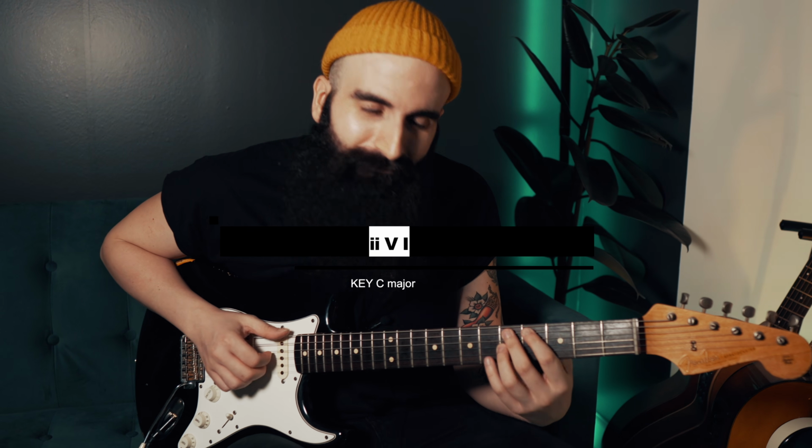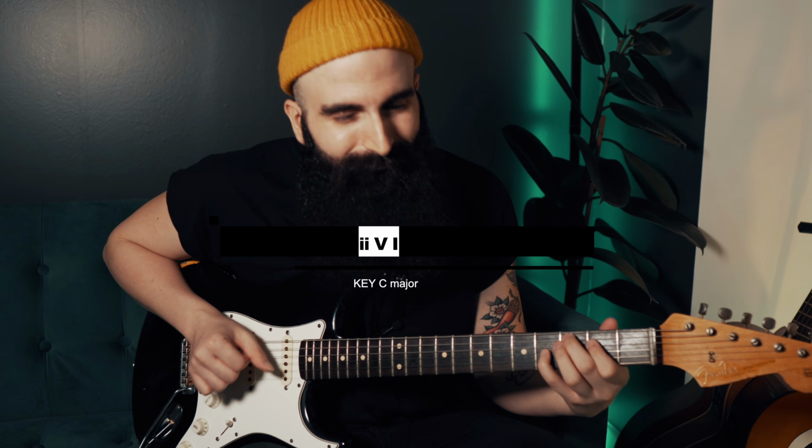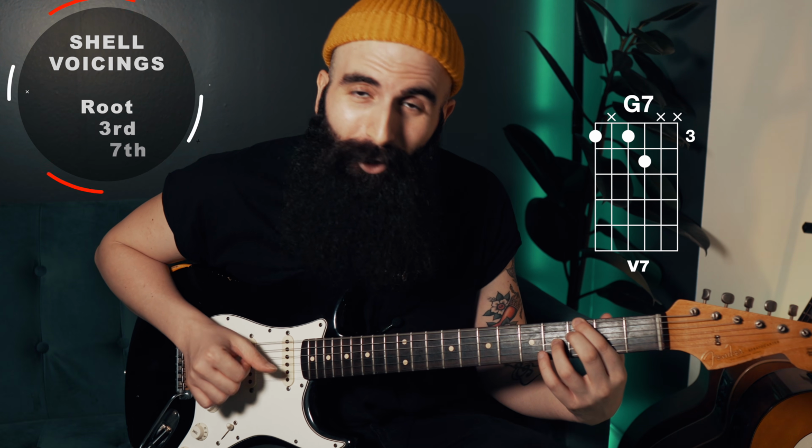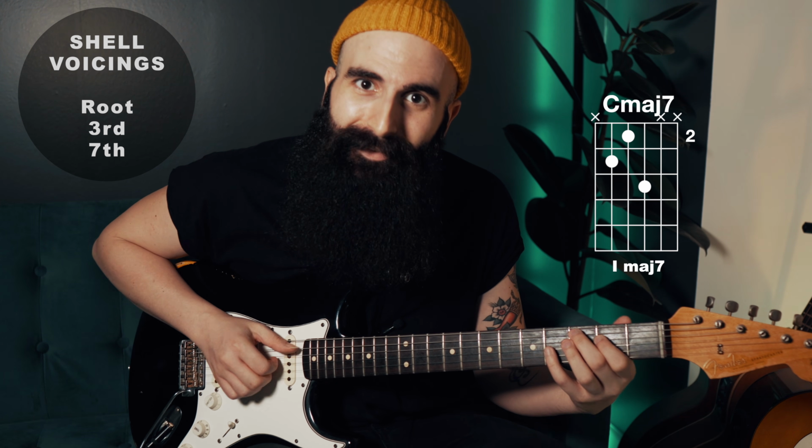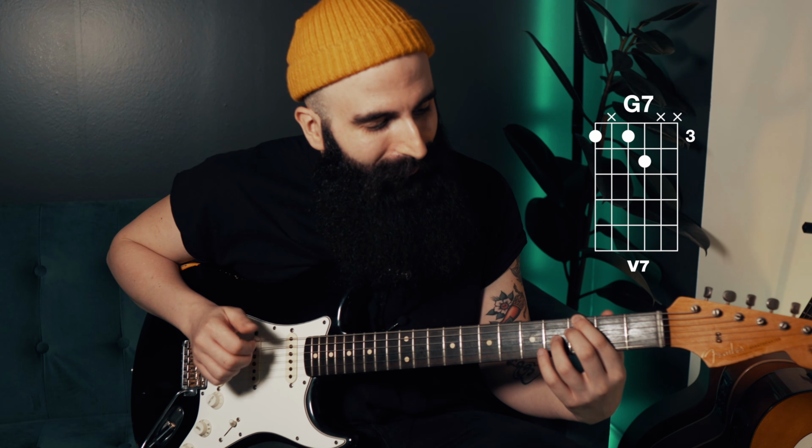So today we're going to play a 2-5-1 in the key of C major, okay? And this is made by 3 chords. The 2, the D minor 7, 5, the G7, and 1, the C major 7, okay? I'm only playing shell voicings, so there are no fifths, only root, third and seventh, only the important notes of these chords, okay? We're gonna start from here, and we're gonna transform it.